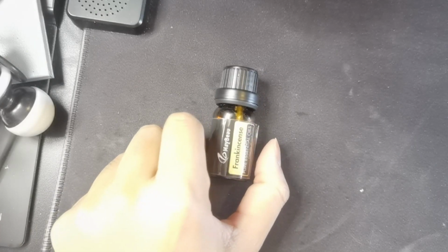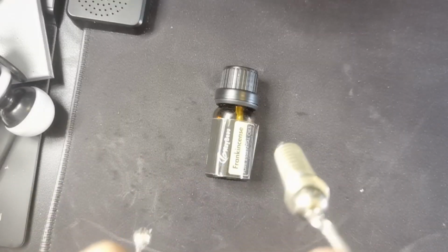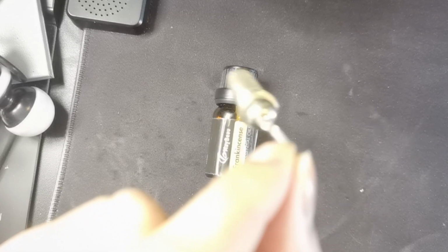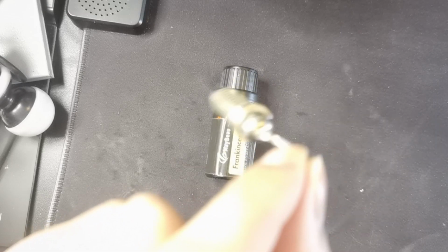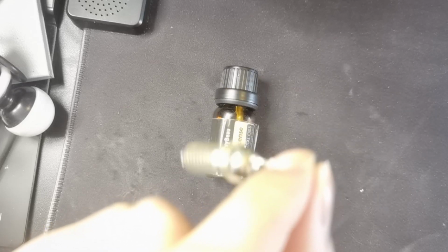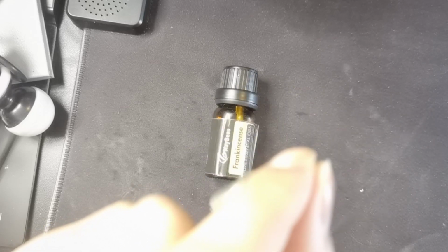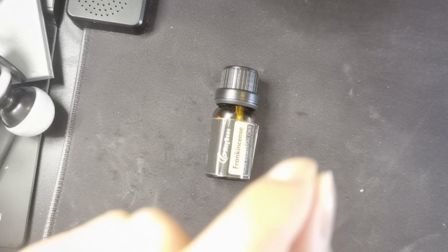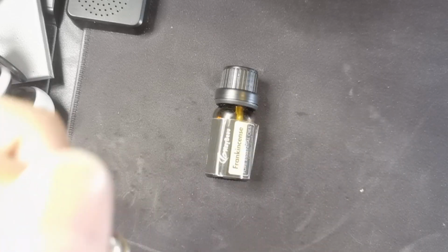Now I will ask another question. Can I intake this essential oil or not? So now you can see it's moving counterclockwise. So I cannot intake it. I cannot eat it for food purposes or put it in my tea or something like that.